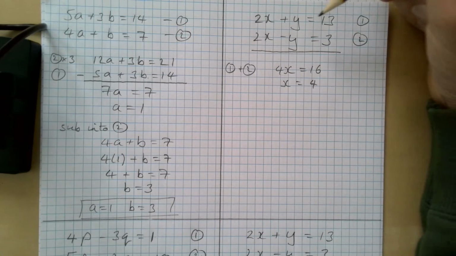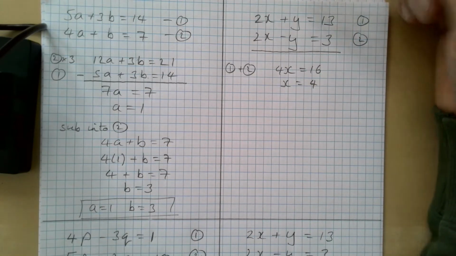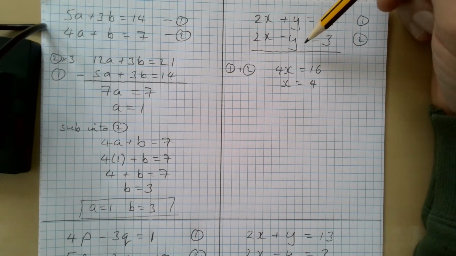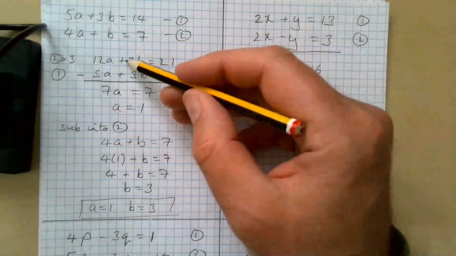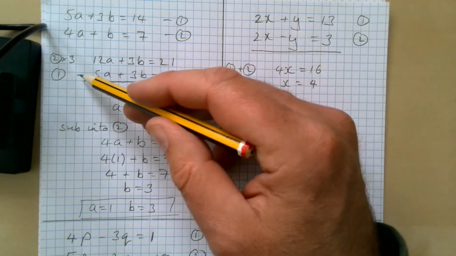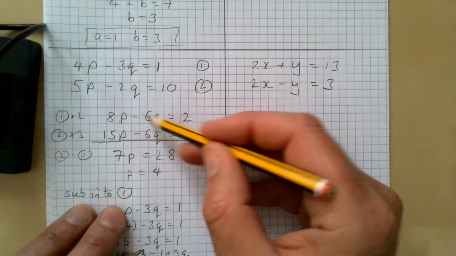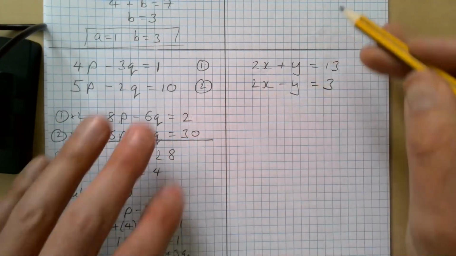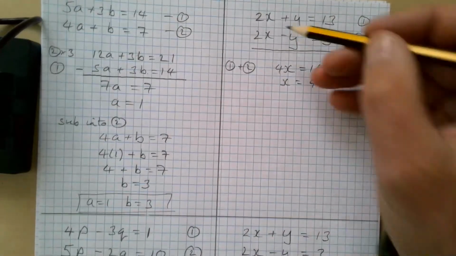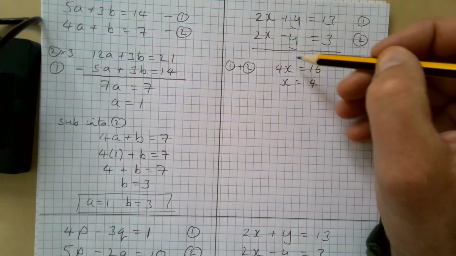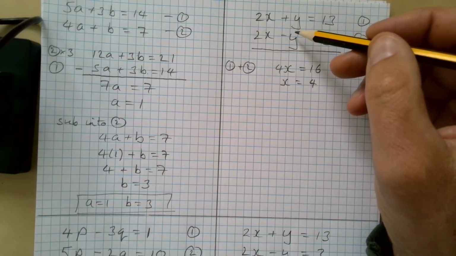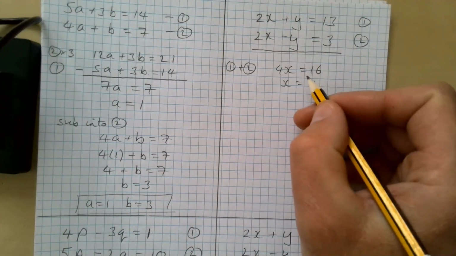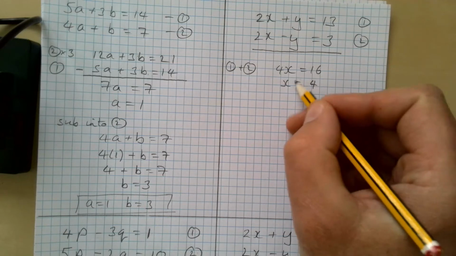There's a wee rule for this, and Mr. Reed's rule is the following. For the letter you're trying to eliminate, that's our y's, if the signs are the same as each other, we subtract. If the signs are different to each other, then you need to add the two equations if you want to eliminate. If you remember that rule, it'll save you an awful lot of hassle.